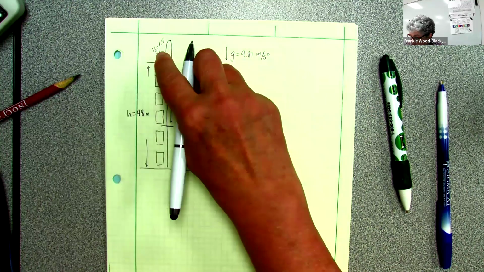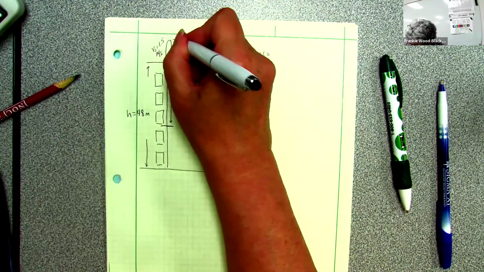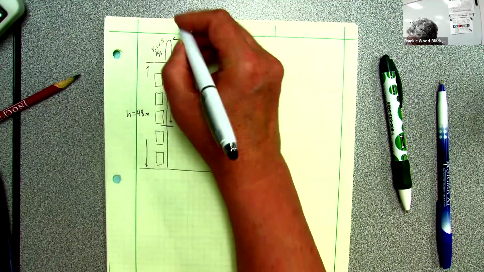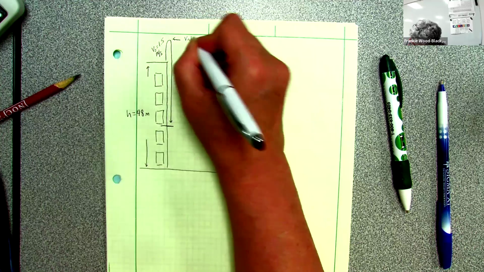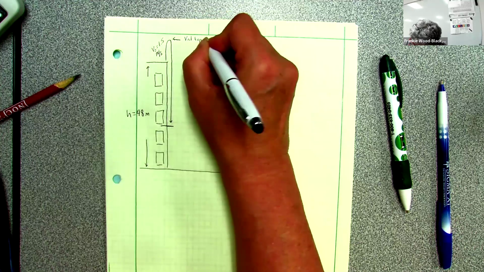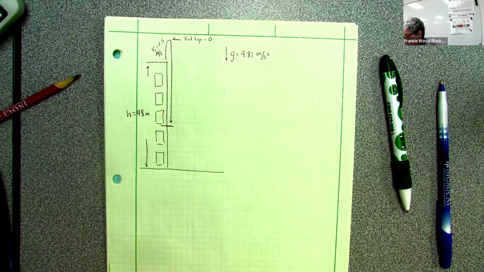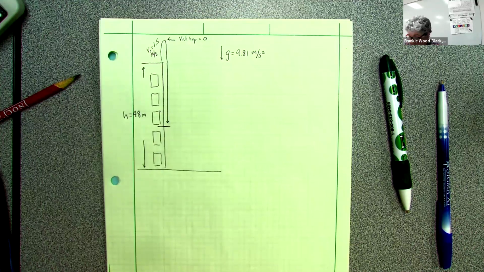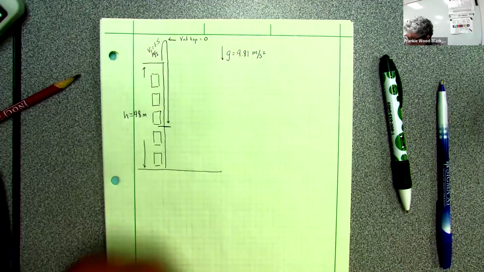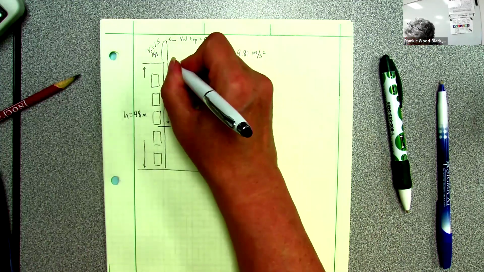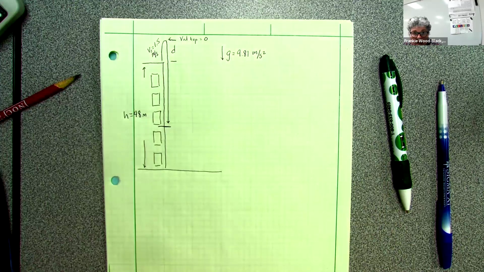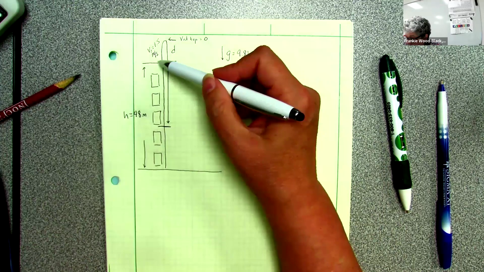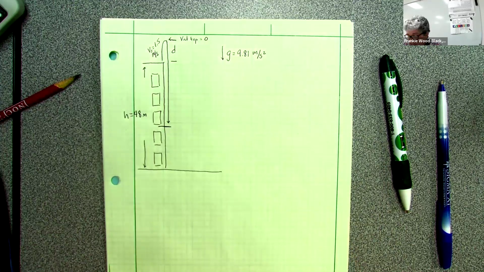We've got initial velocity going up. We also know something about the top. We know the velocity at the top is going to equal 0. So we've got that part. So I can ask questions like this. What's the distance that it takes the ball to go up to the top?